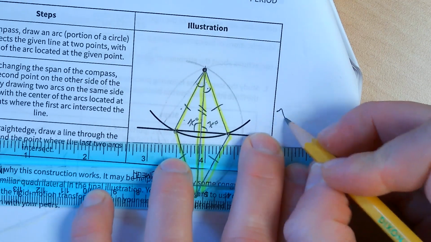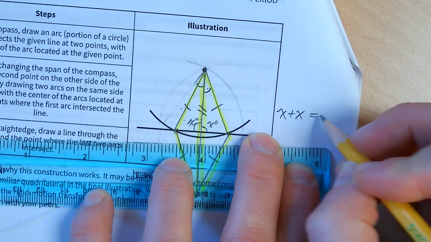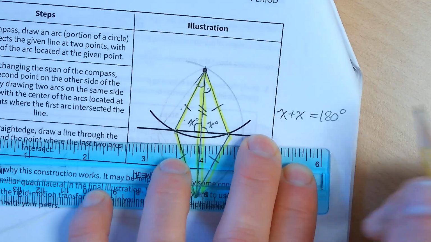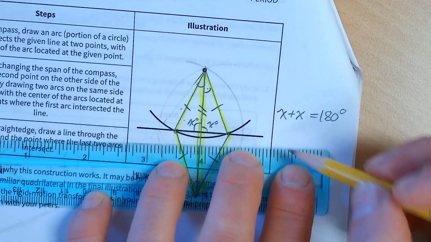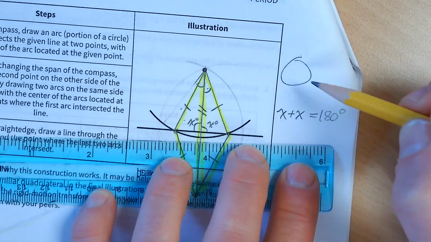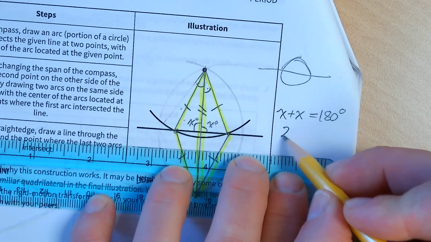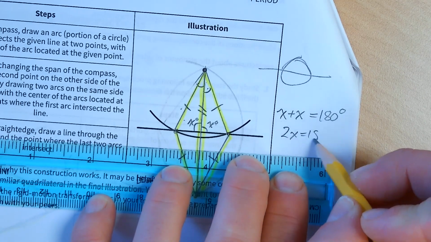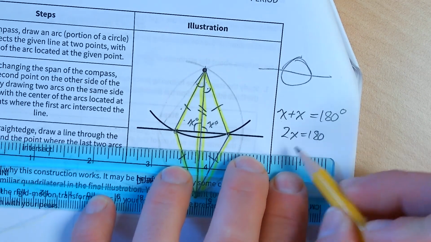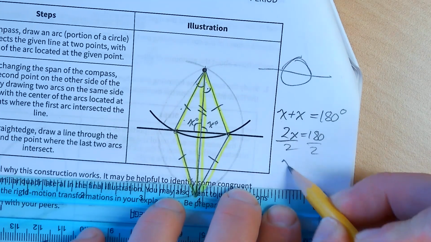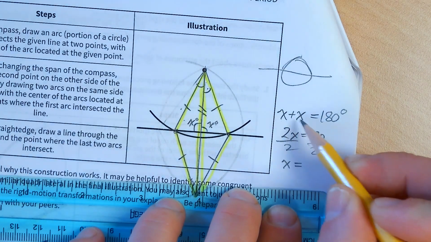So x degrees plus x degrees equals 180 degrees, has to. Straight lines are 180 degrees because they cut a circle in half, right? Full circle is 360, cut it in half, it must be 180 there. So now 2x equals 180. Now divide by 2. And algebra to the rescue. You're right, x plus x is 2x.